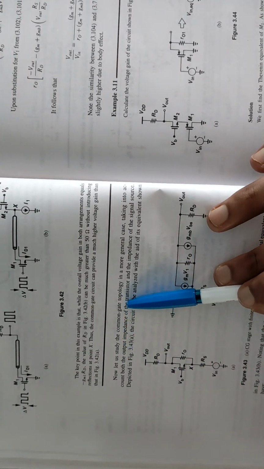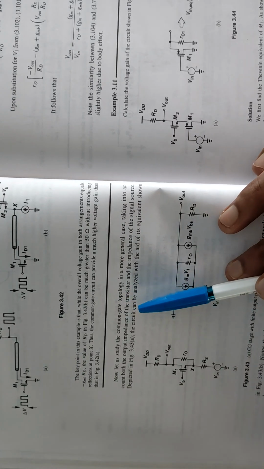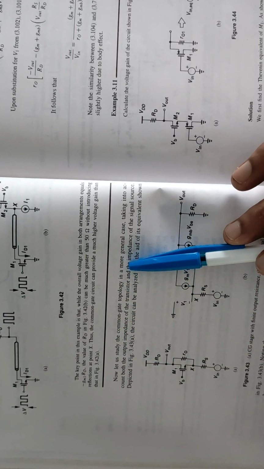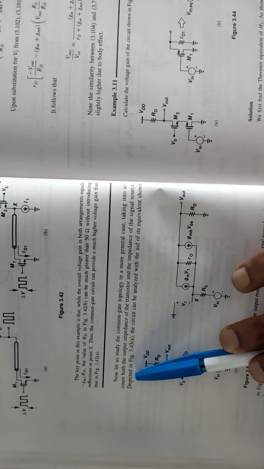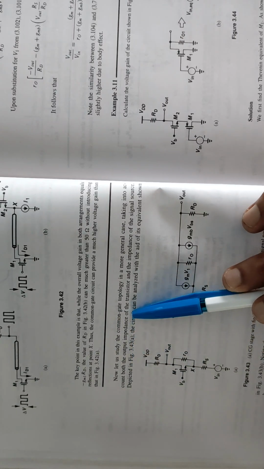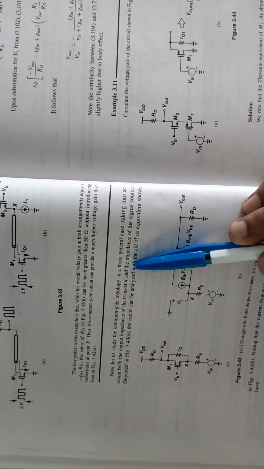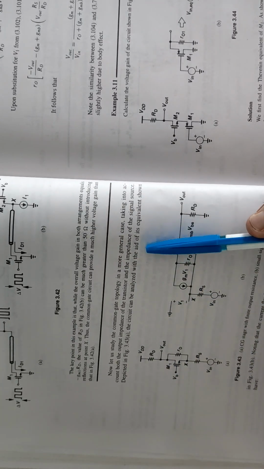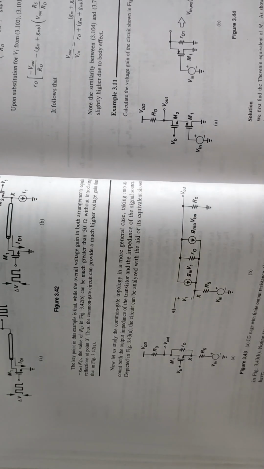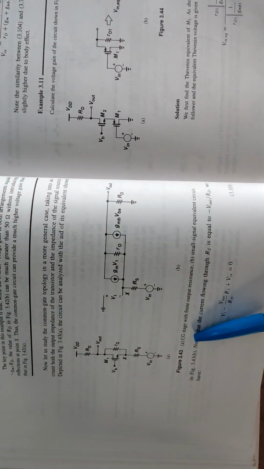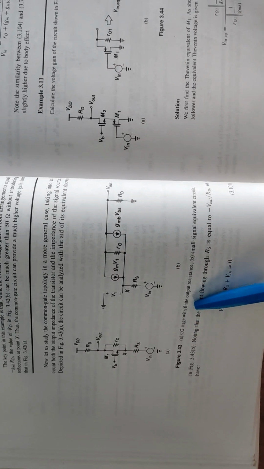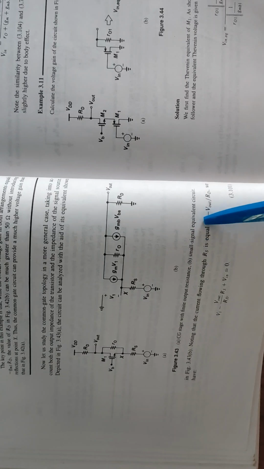Now let us study the common gate topology in a more general case, taking into account both the output impedance of the transistor and the impedance of the signal source depicted in figure A. The circuit can be analyzed with the aid of its equivalent shown. Figure A, CG stage with finite output resistance. B, small signal equivalent circuit.